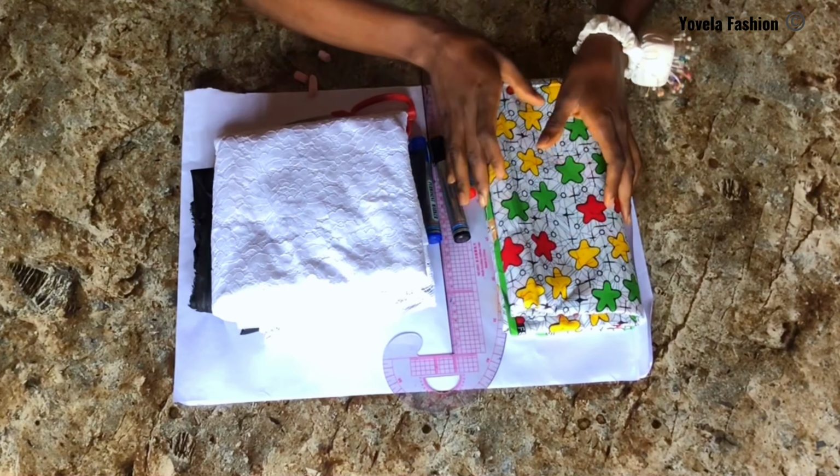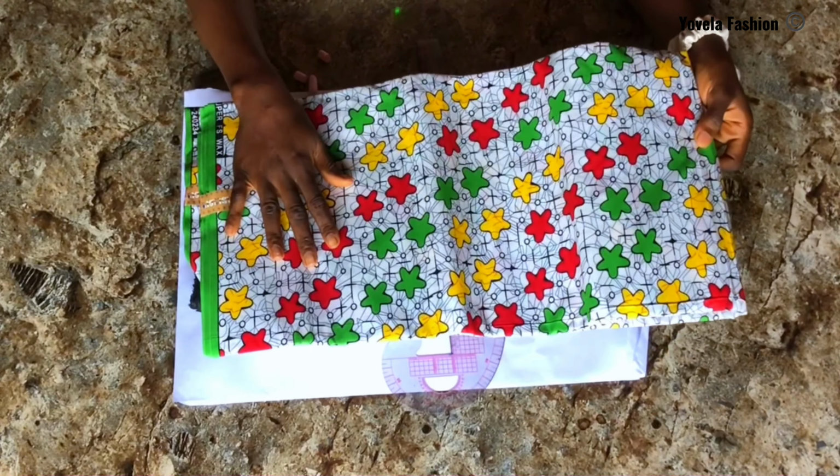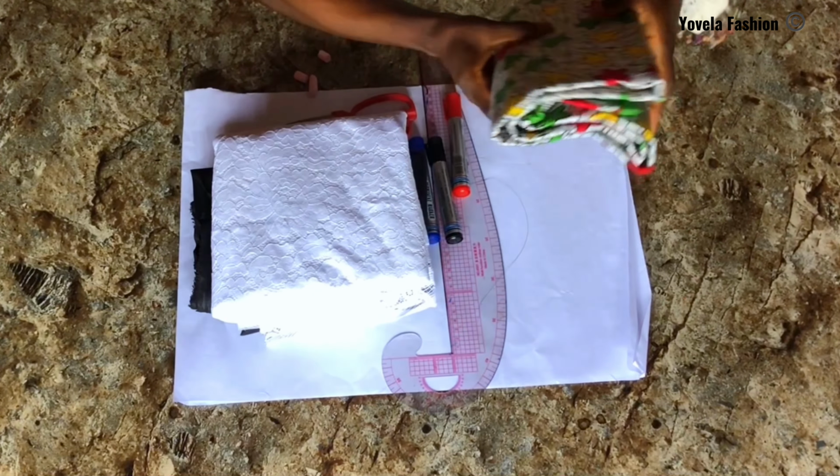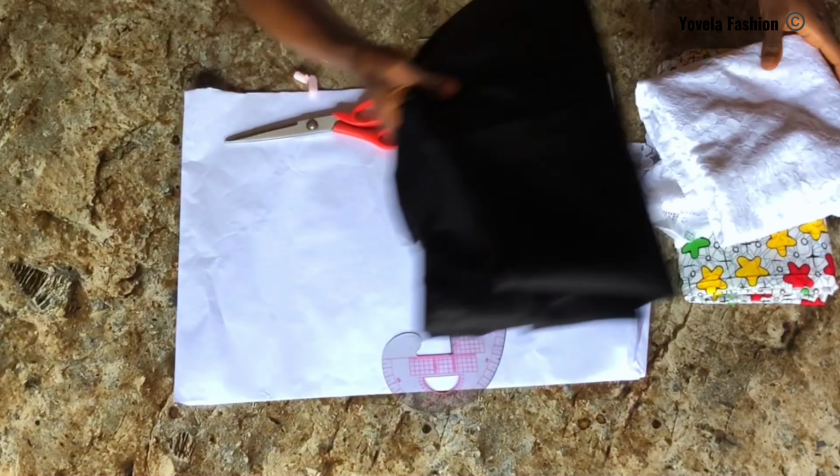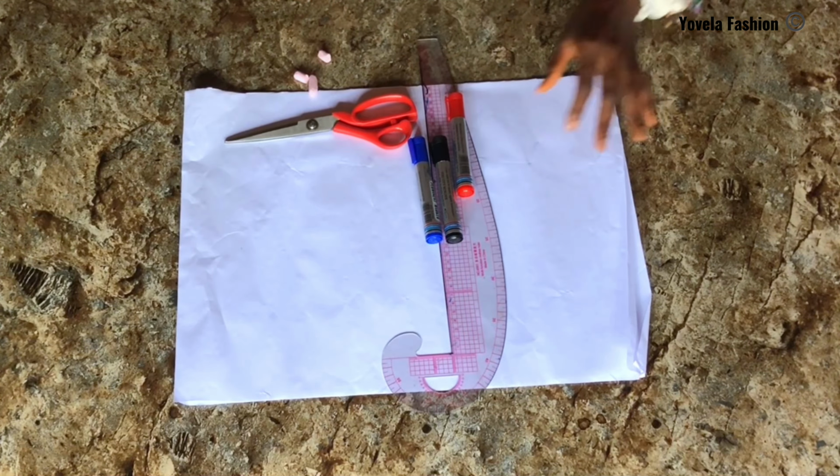For this tutorial we'll be using this fabric. It's an African print fabric. I have about 1.5 yards of this lace fabric, and then I have my lining. I'll be drafting on this pattern paper.